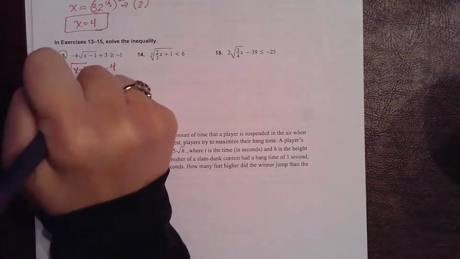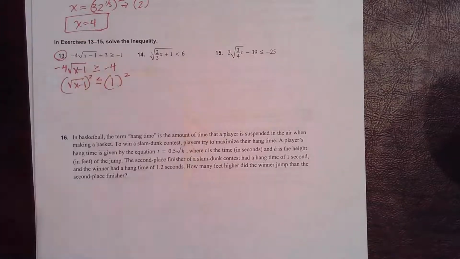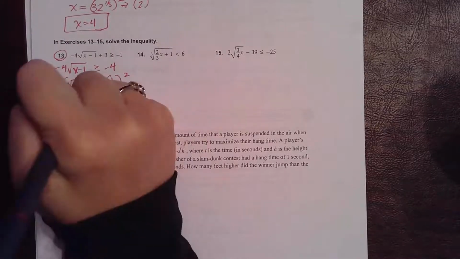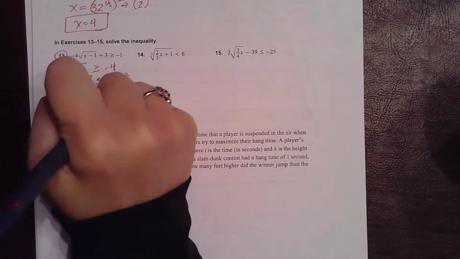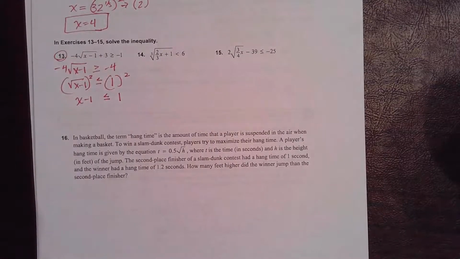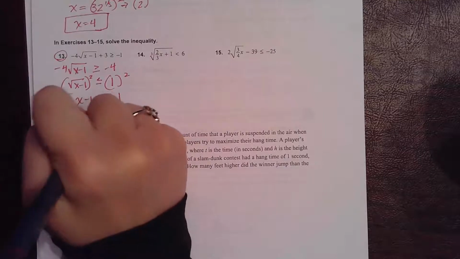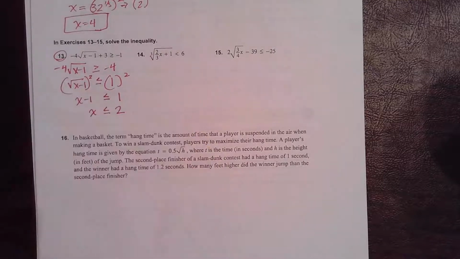All right, so let's get rid of the square root. I'm going to go ahead and square both sides. Again, no plus or minus, because I didn't take the root of both sides of my equation. And now I am going to add 1 to both sides. I get x is less than or equal to 2.